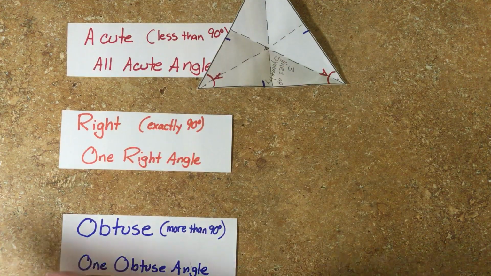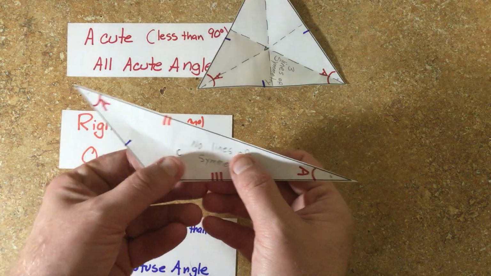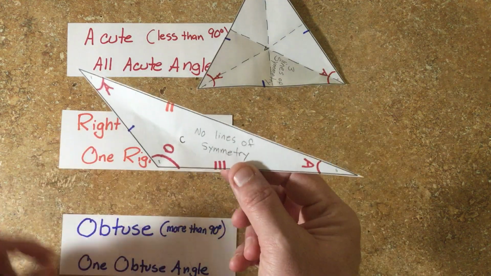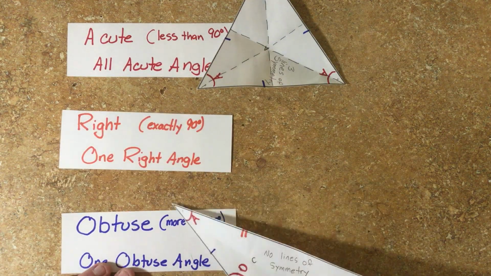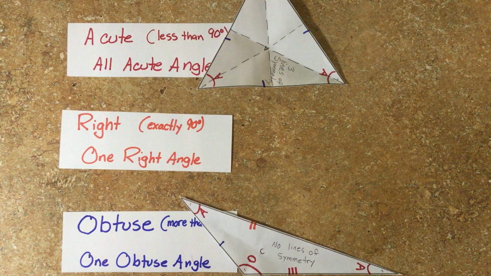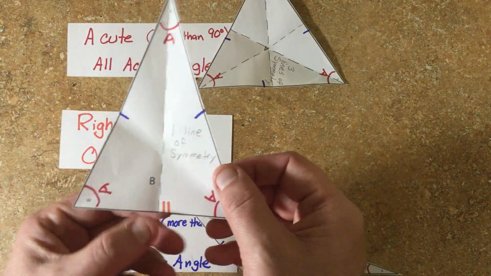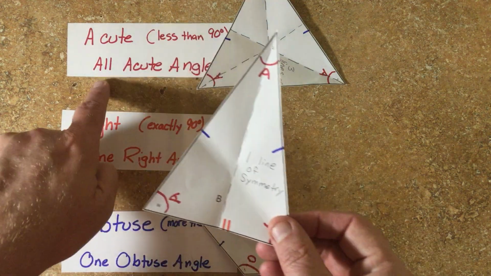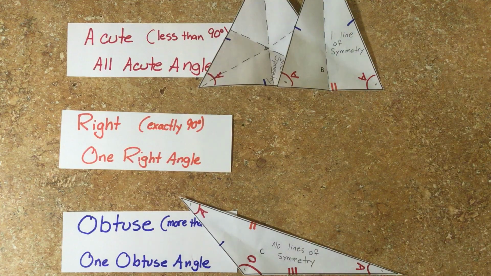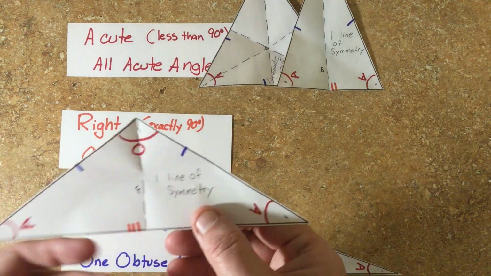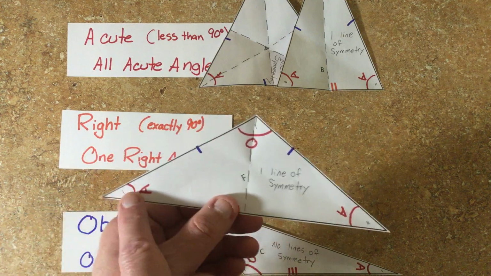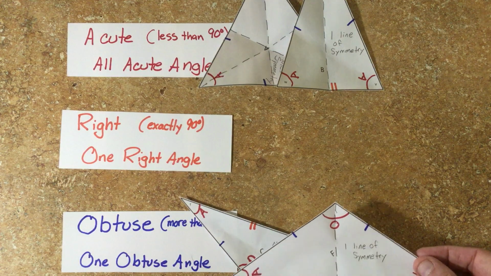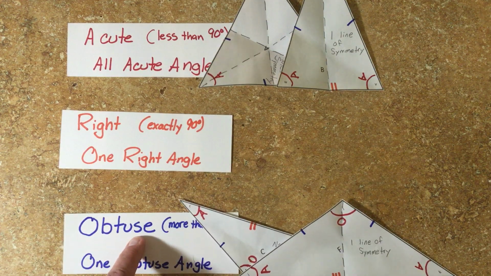If I came to this one, I have an acute angle here, an acute angle here, but right here we have one obtuse angle, so this one comes down here. Triangle B, we have acute, acute, acute, all acute angles, so that would be up there. Triangle F, we have acute, acute, and obtuse. This one's got an obtuse angle too, so this one's going to come down here with it has one obtuse angle.